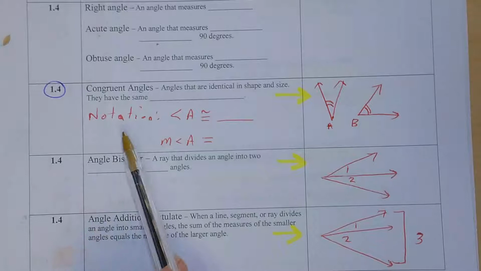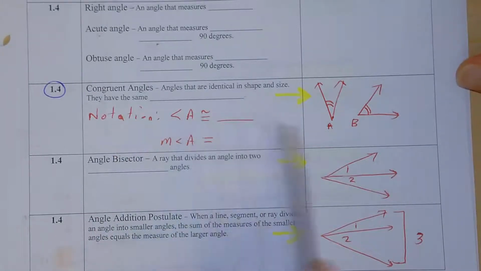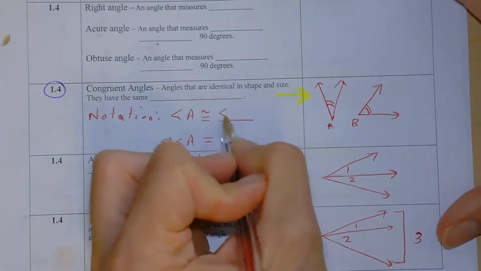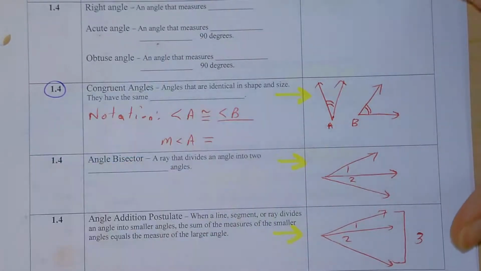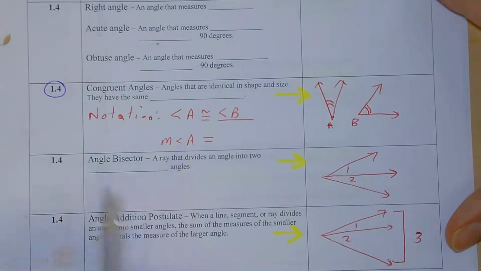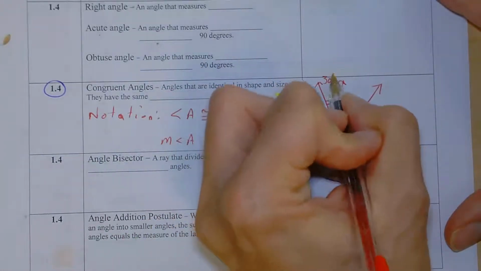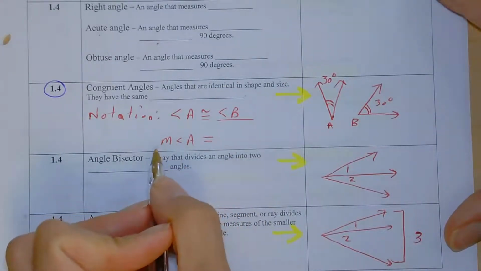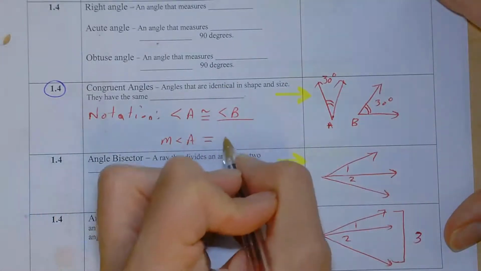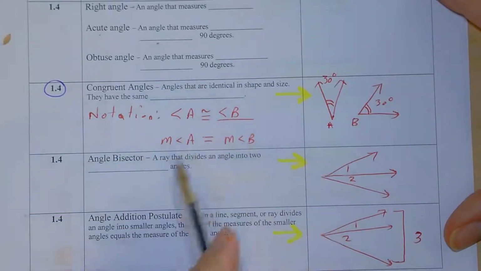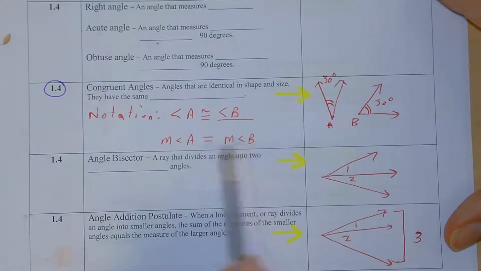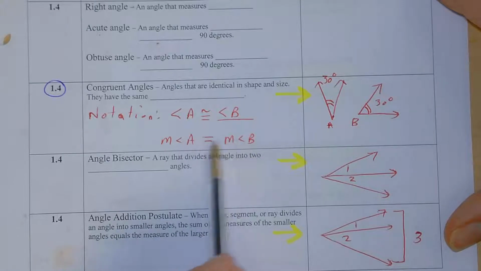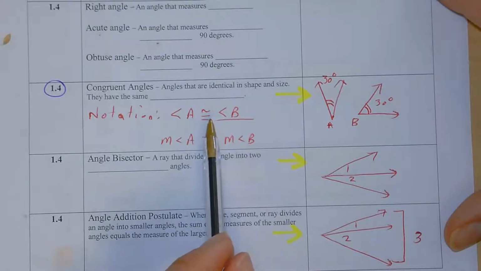Now let me show you how you write the notation for something like this. If I wanted to say angle A was a twin with B, or the same size and shape, I would say angle A is congruent to angle B. Now, if I was talking about the measure, let's say that I wanted to talk about how they were both 30 degrees, then I could say the measure, that little m is measure of angle A equals the measure of angle B, and notice that the little wave is gone. Because here I'm talking about their degree, and here I'm talking about what they physically look like.